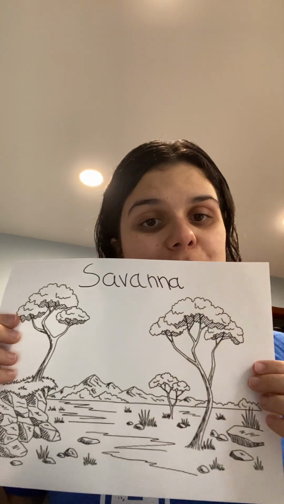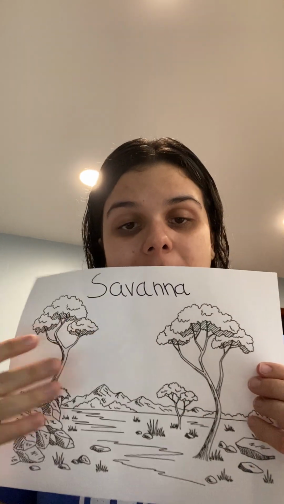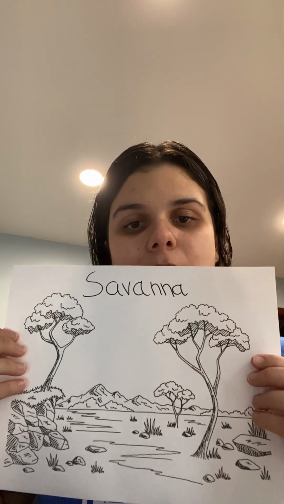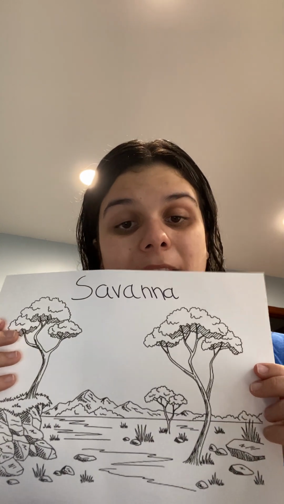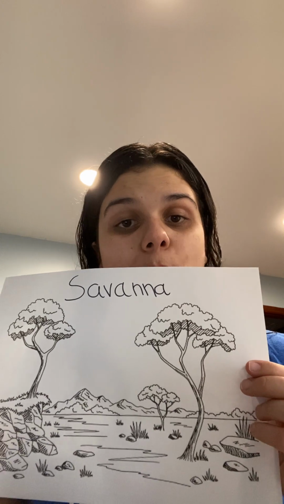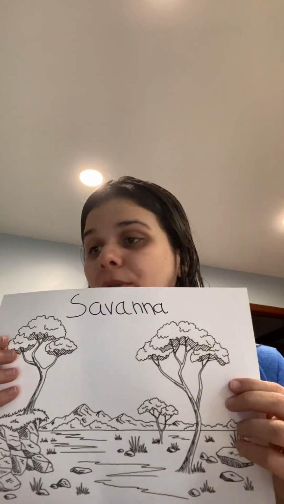Now we can move on to a different type of habitat. This one is savanna. Not like Savannah, Georgia, right? But this is a type of habitat. We have savanna in Africa, for example. So this is how the savanna looks like. Okay? It's a very vast, big space where animals can hunt, they can feed themselves, they can get water from some streams. All right? And huge, big animals live in this place.